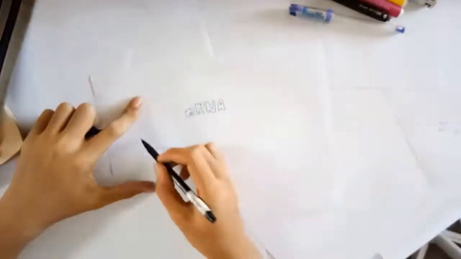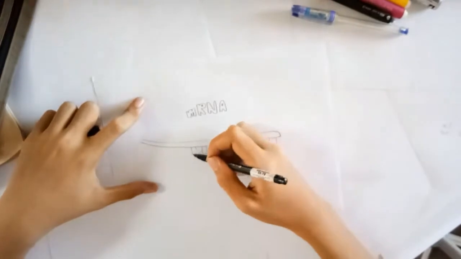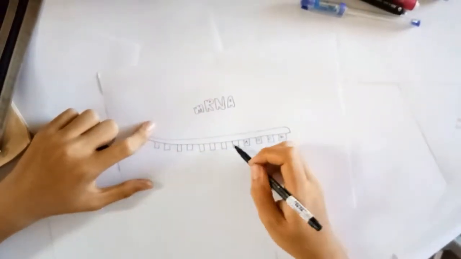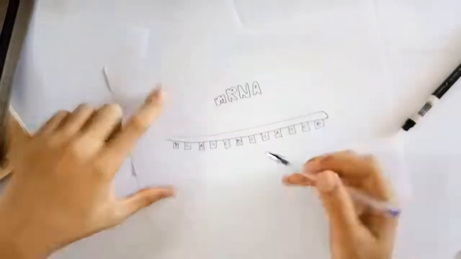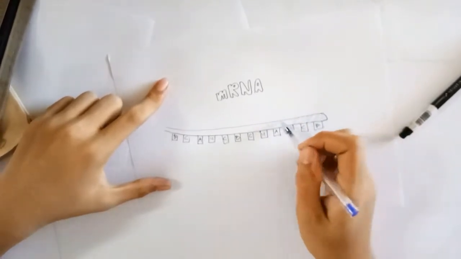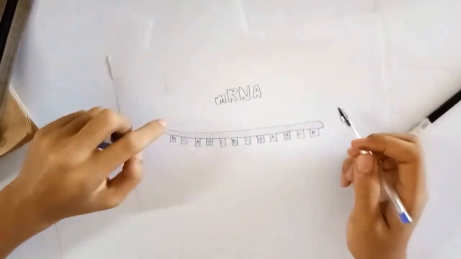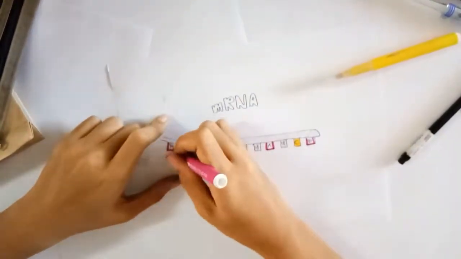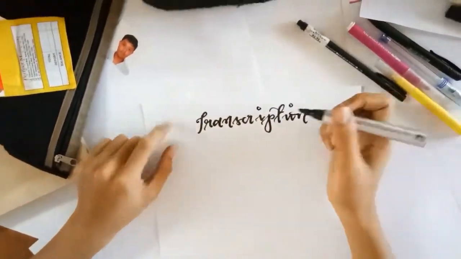Then the DNA produces a copy that eventually will be a single strand. Then it will be transformed into an mRNA. In DNA, there are 4 nitrogenous bases: thymine, guanine, adenine, and cytosine. In mRNA, there will no longer be thymine, and it will be changed into uracil.